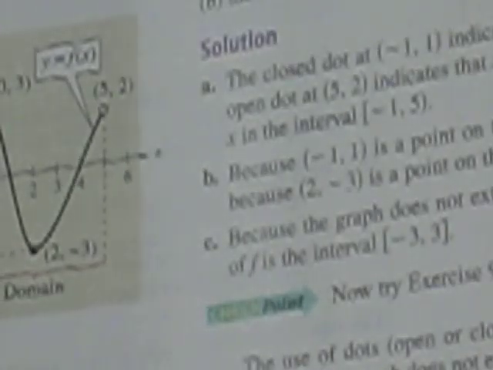For the range, it starts at -3, but why did they use the bracket? Yeah, and why did they use the bracket on the 3? That's right. So that's how we're going to look at graphs, finding the domain and range.